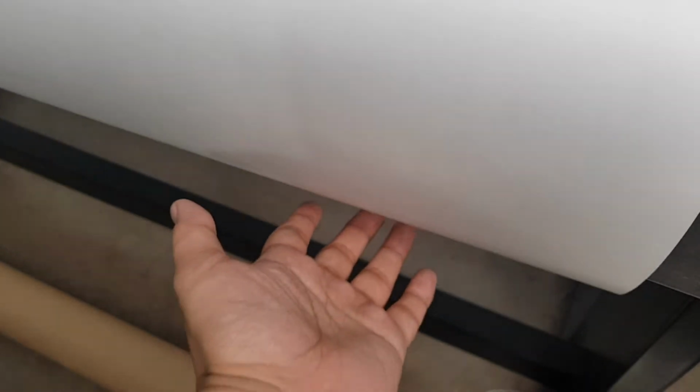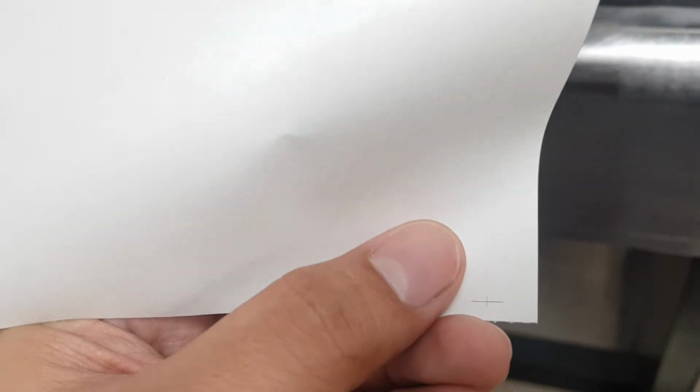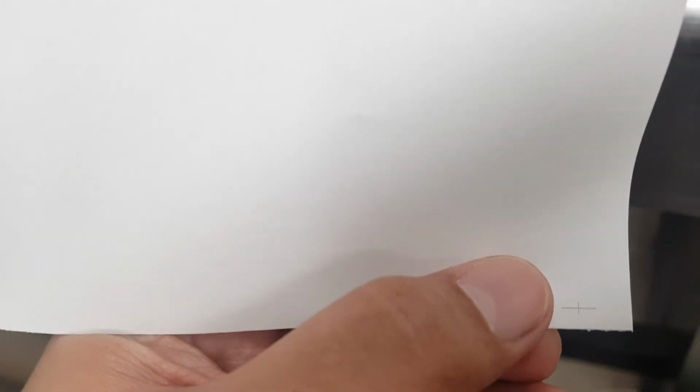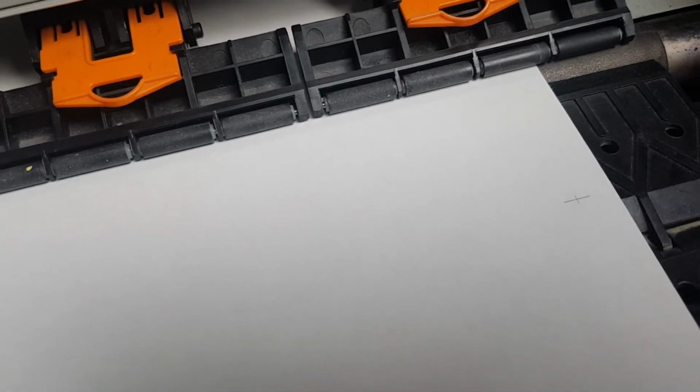Okay, I have taken out the camera so you can see what the lines look like. It's like a small cross line, and on the top there is also a small cross line. On the left side it's the same position also.